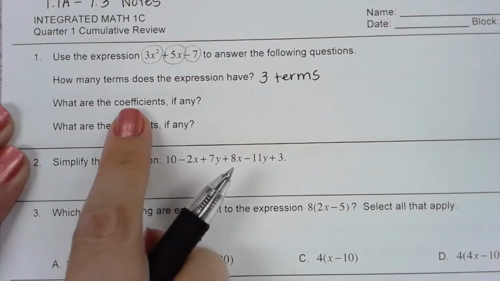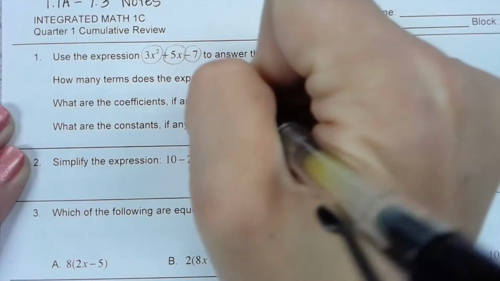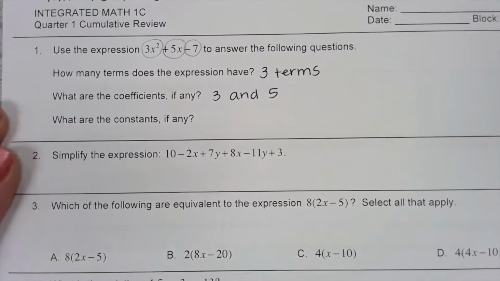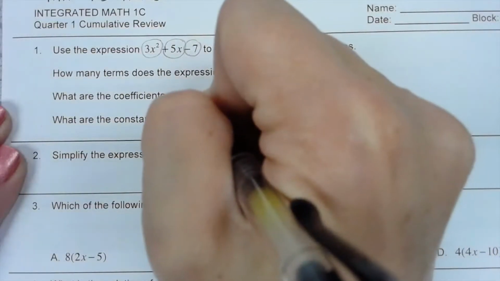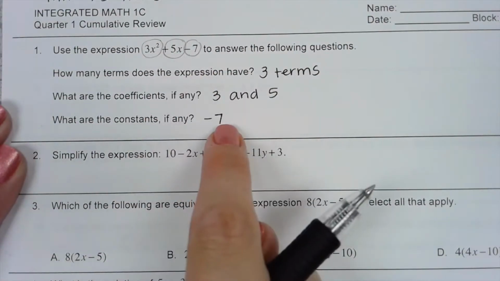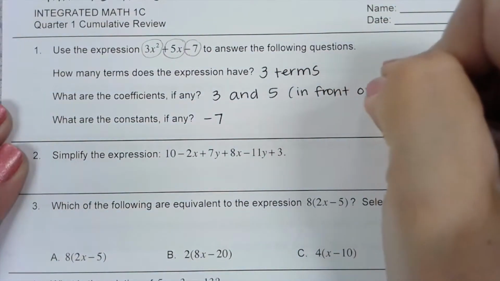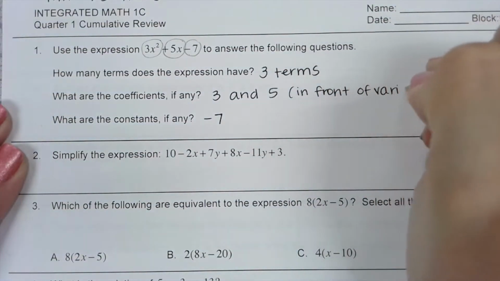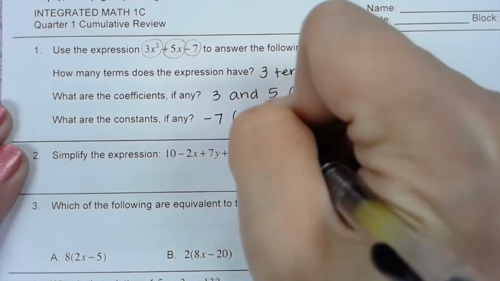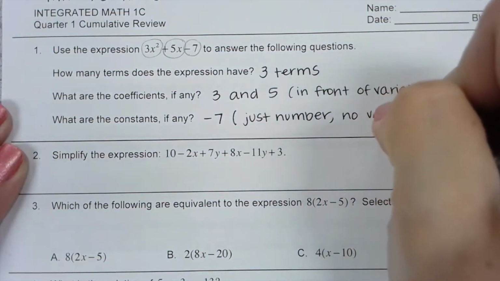Coefficients are the numbers that are being multiplied by each of the variables. So in this expression, the coefficients are 3 and 5, because those are the 2 numbers that are in front of the x squared and the x. And then the constant is -7. So that's the number that's all by itself at the end that doesn't have a variable. These are in front of variables. And then this is just the number with no variable.